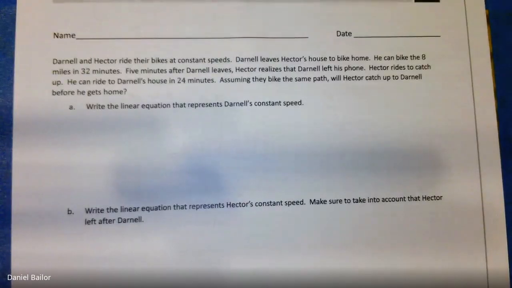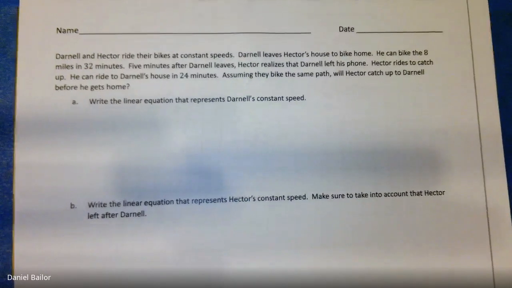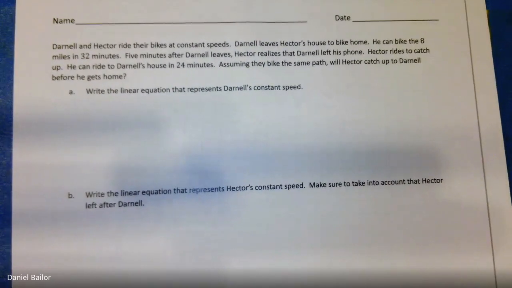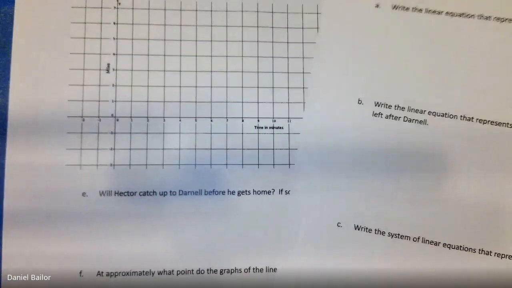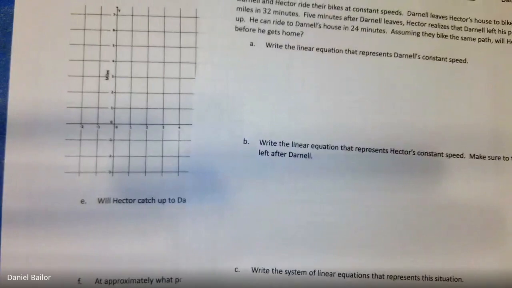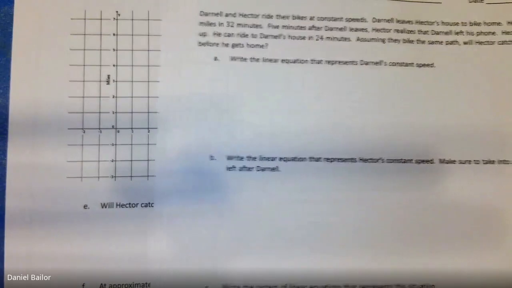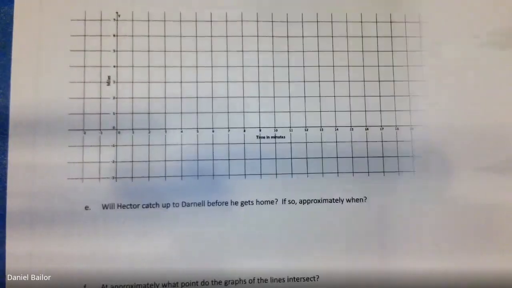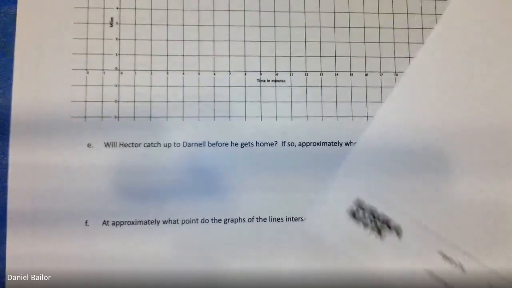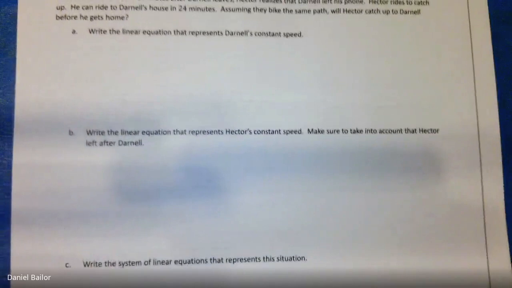After you check your answers to those and you know what you're doing and you feel confident, then you can work on the exit ticket from 301 and 302. And there's a question about Darnell and Hector riding their bikes. You're going to be doing the same thing. The whole exit ticket is just the question about Darnell and Hector riding their bikes. You're going to write Darnell's equation, write Hector's equation, write the system, make the graph, and then answer questions by looking at the graph. That's what you're doing today.